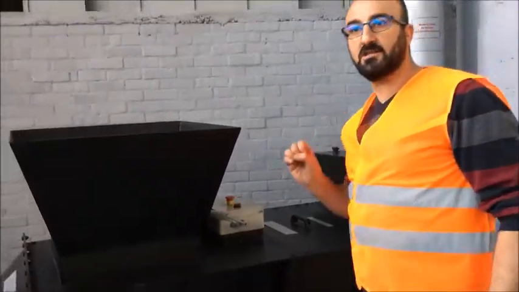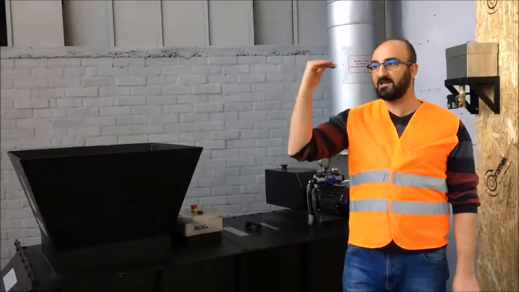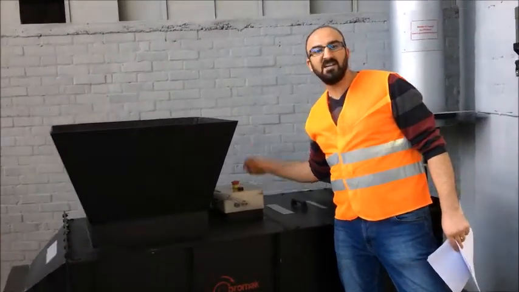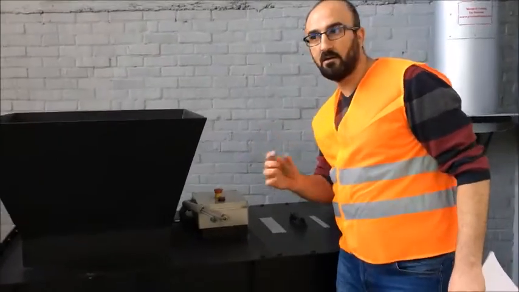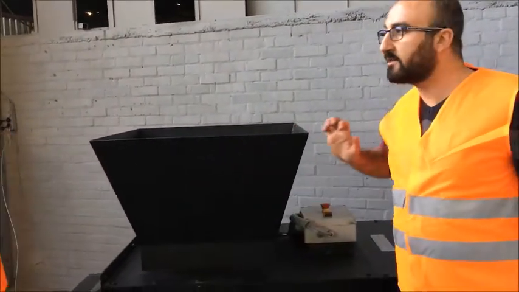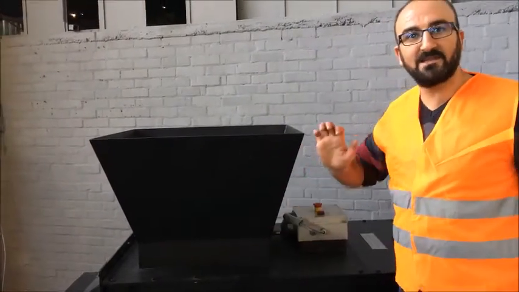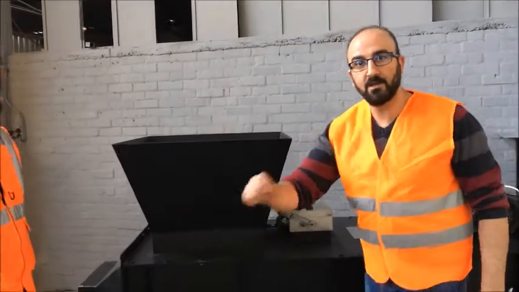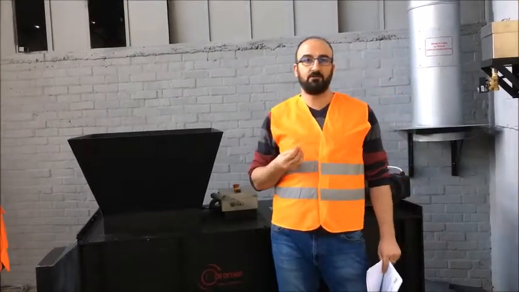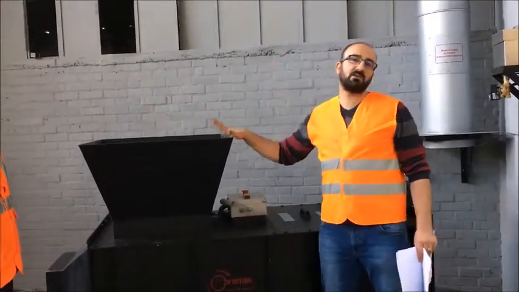When it reaches the utmost capacity, this signal is activated. The pistons are unable to push the garbage, and it stops at a point, and the signal is activated with a warning sound. This is warning the relevant staff.